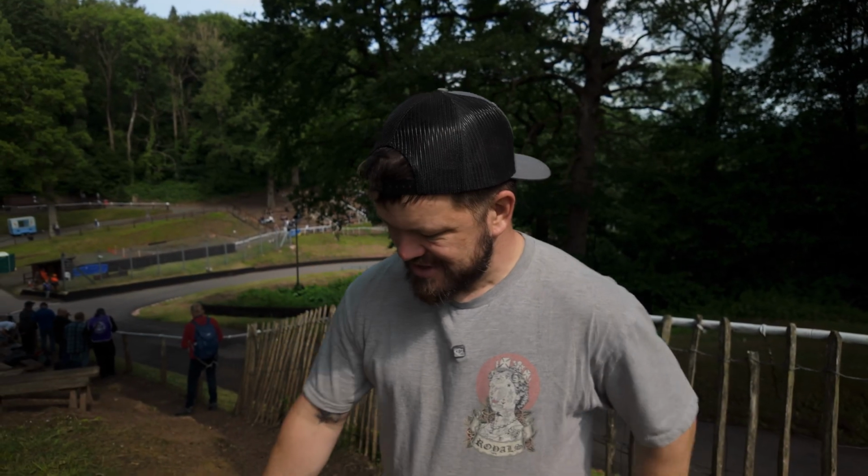So good. This is my first car event I've been to for a long time, especially with these single-seater cars as well. I'm going to move this way so that you can see the cars. Should be able to see the cars behind me at some point.